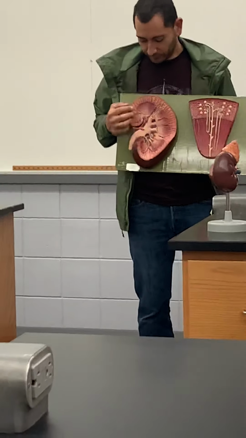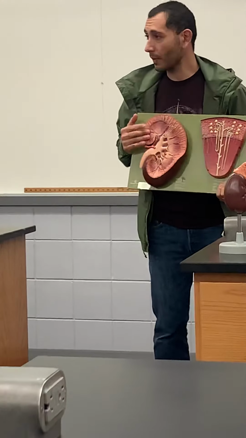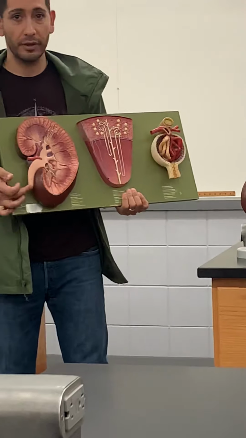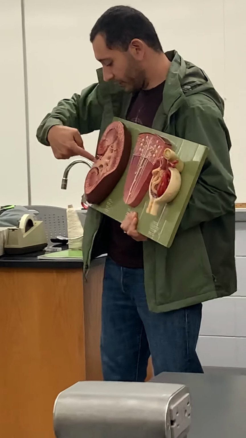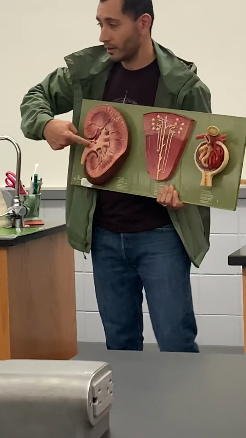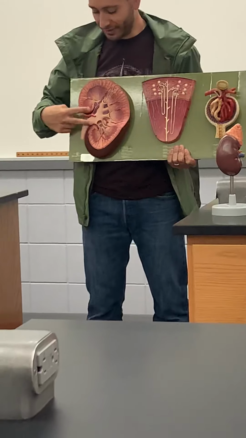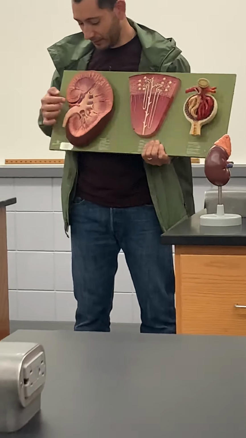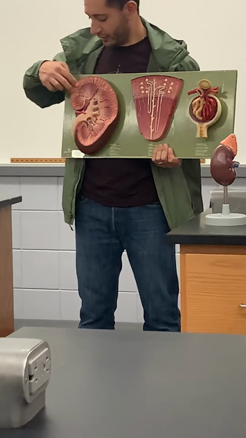All right, what do we got here? It's the kidney. What's this thing right here? Renal artery. This is your ureter. Ureter. What is that? That's the pelvis. Where is it sitting inside of? In the hilum. All right, what is this?